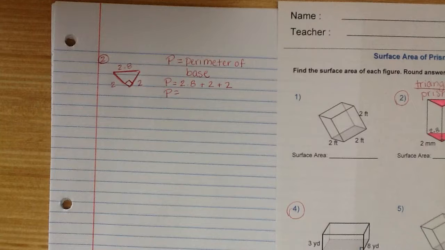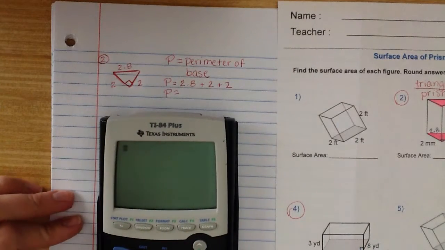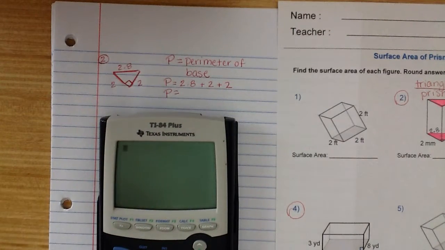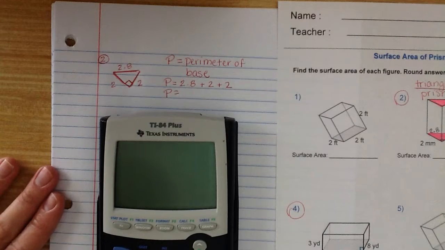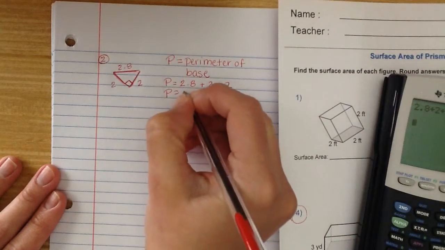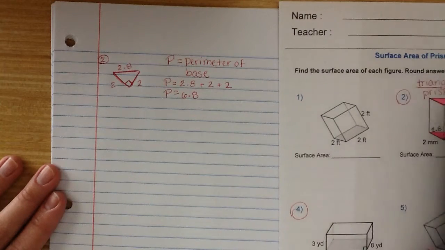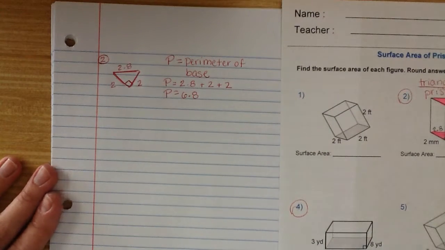So if we take our calculators that all of you should have with you, and go ahead and add. And I will show you guys what my calculator looks like. That way you guys can double check that you're inputting the right numbers. 2.8 plus 2 plus 2 is 6.8. Okay, so that takes care of perimeter. That takes care of step 3 of our notes.